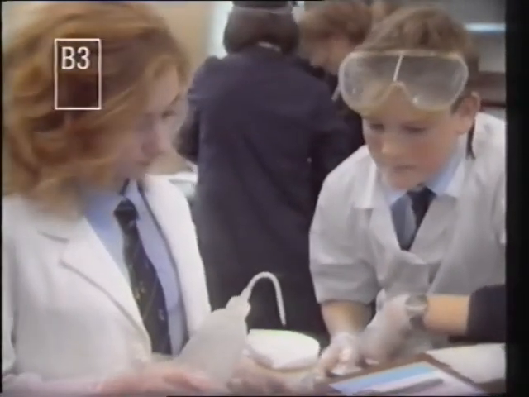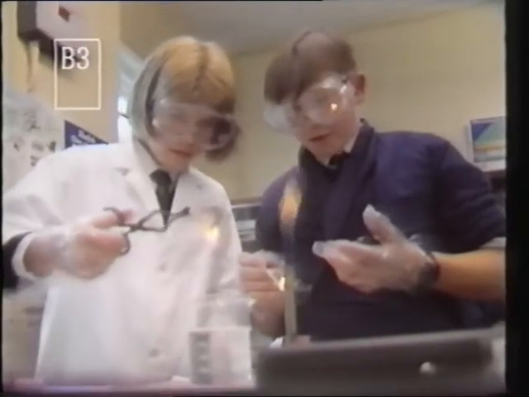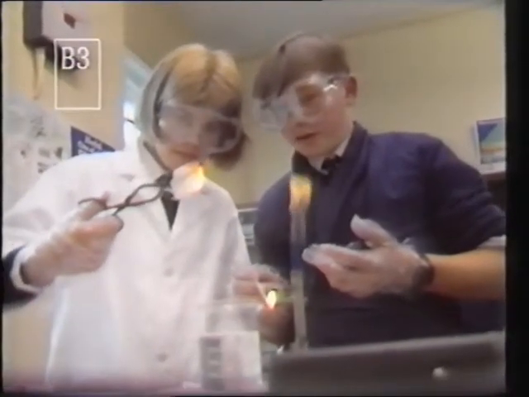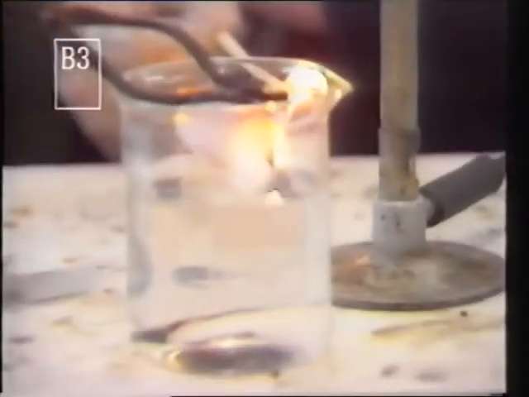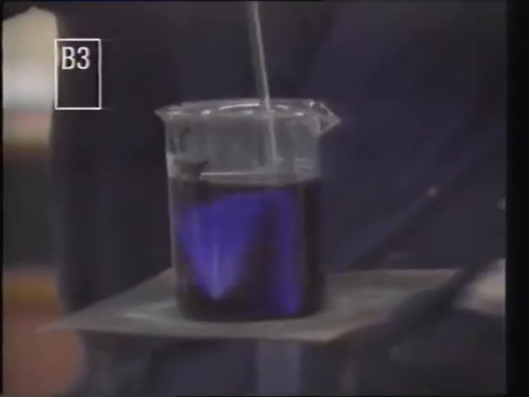Squirt a bit more on. We'll do the polyester first. Yeah, one. It's still burning. 8 seconds. Get the tongs and put them in that beaker. Right.